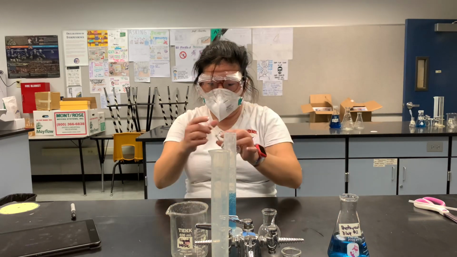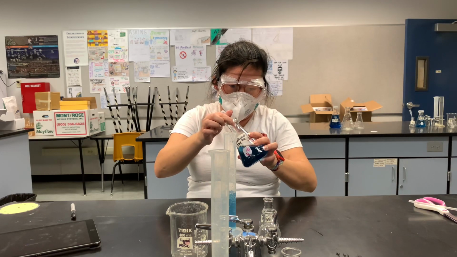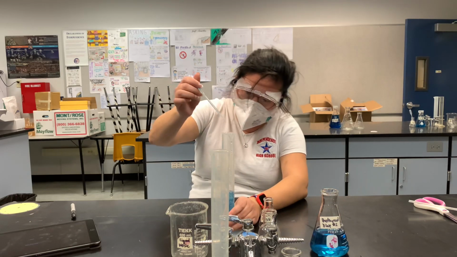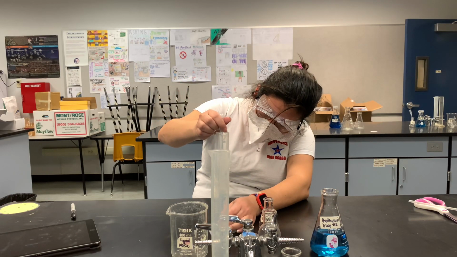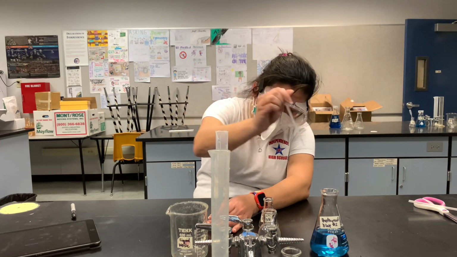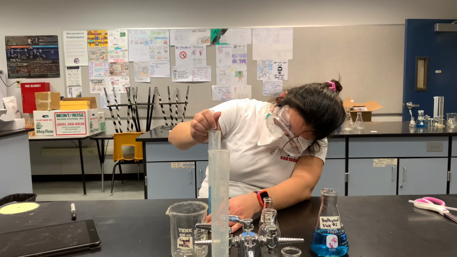You're going to next use a 1 ml pipette to take some from here. You always take it up, we don't put it back in. And we're going to get close to 50 here. A little bit more.